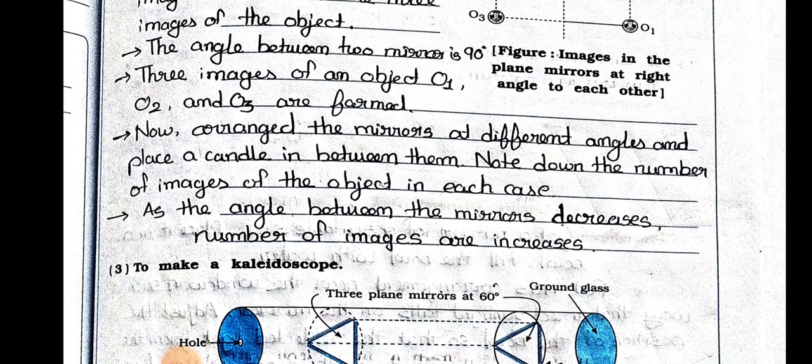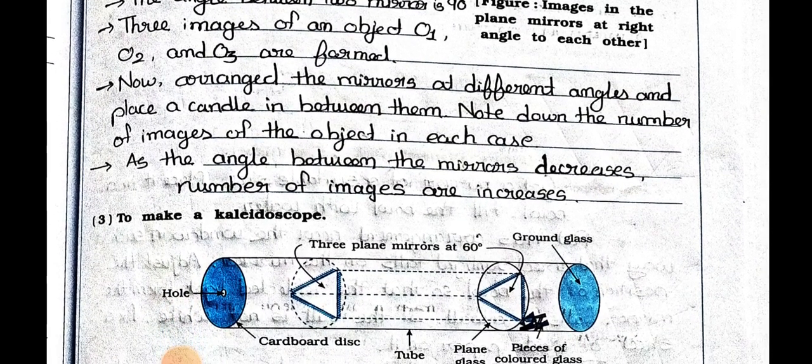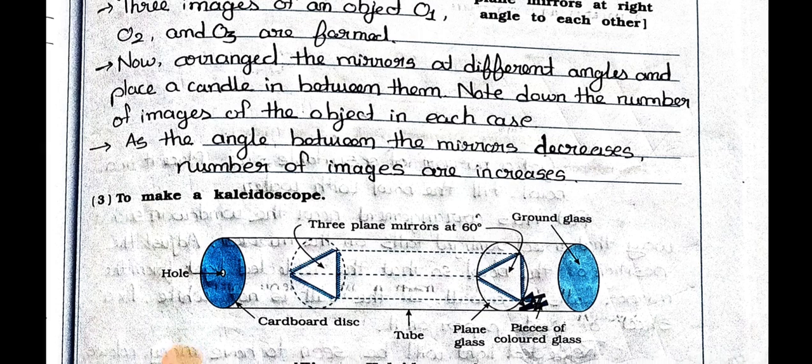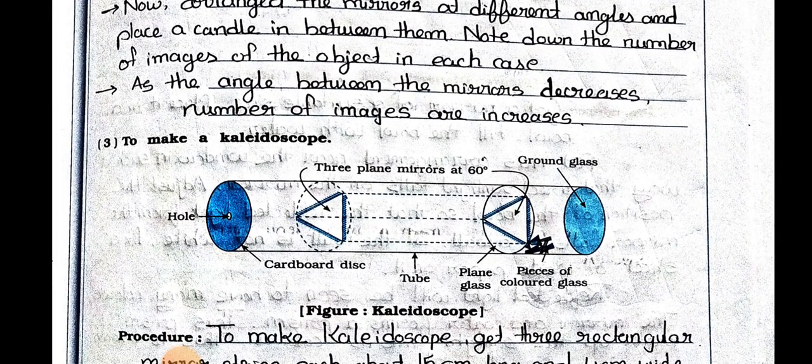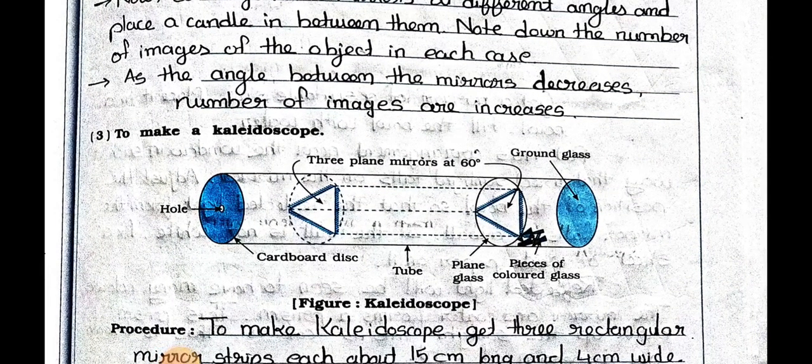Now, arrange the mirrors at different angles and place a candle in between them. Note down the number of images of the object in each case. As the angle between the mirrors decreases, the number of images increases.